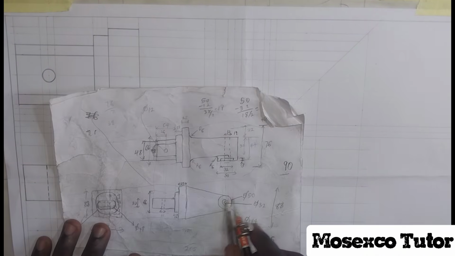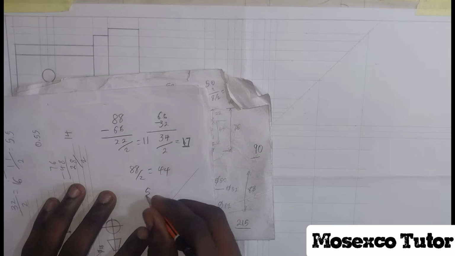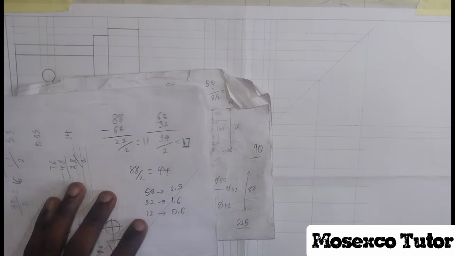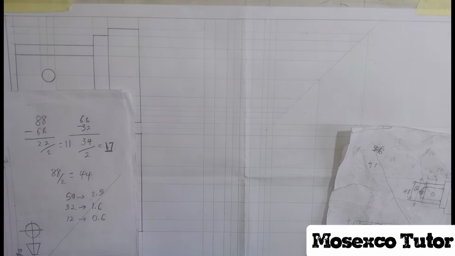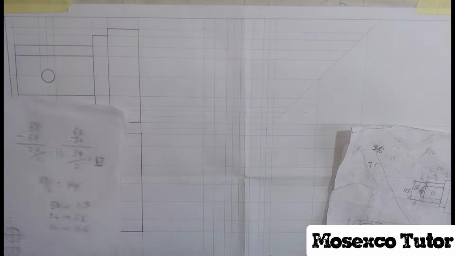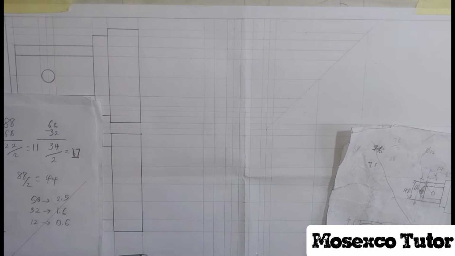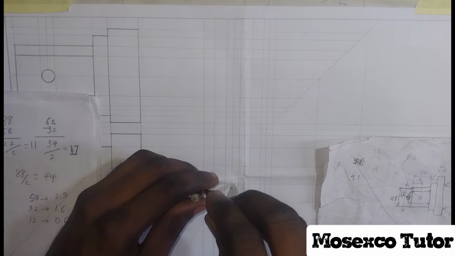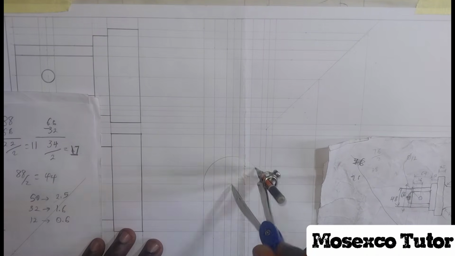Now I proceeded to the front view. Now we have three different radii. So 5, that's 2.5, 3.2, that's 1.6, then 1.2, that's 0.6. So firstly, with the radius of 2.5, I try to locate the midpoint there. 1, 2, 3, 4. The fourth line there, that's the midpoint.